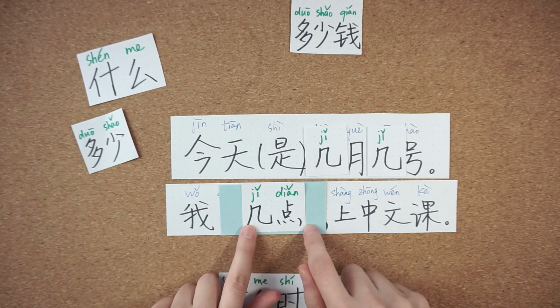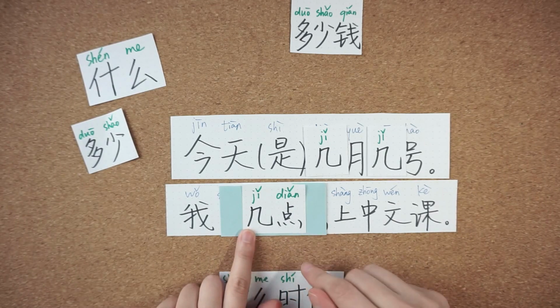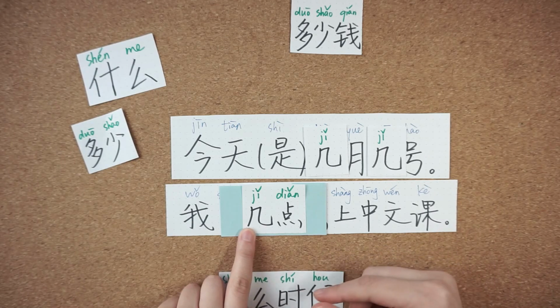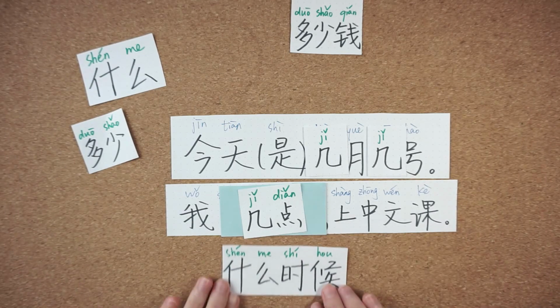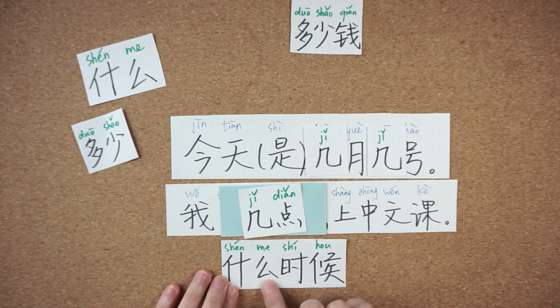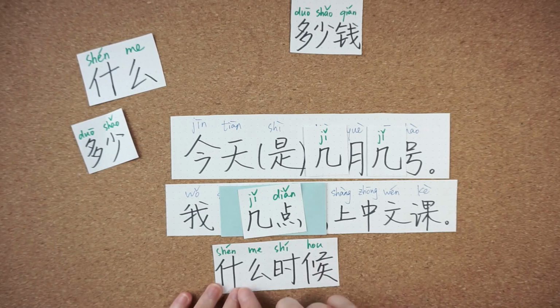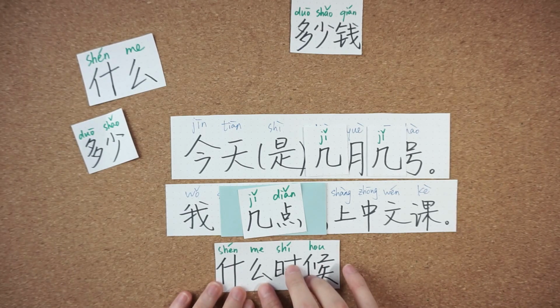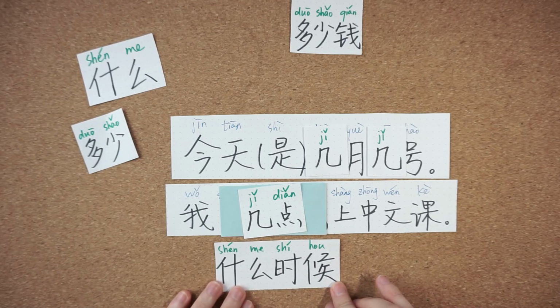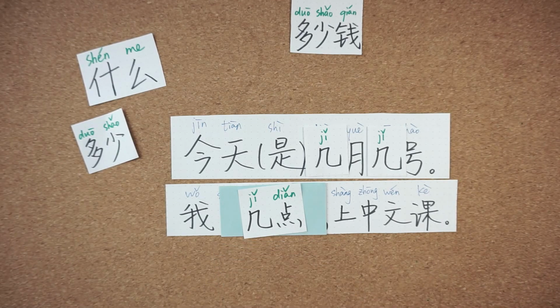点 means o'clock. So 几点 is for time like 10 o'clock, 11:30, something like that. But 什么时候 is general. 什么 means what. 时候 means moment. So 什么时候 means when. You can use 什么时候 to ask about a time like 10 a.m. or a time like next year in a month. So let's try another example.